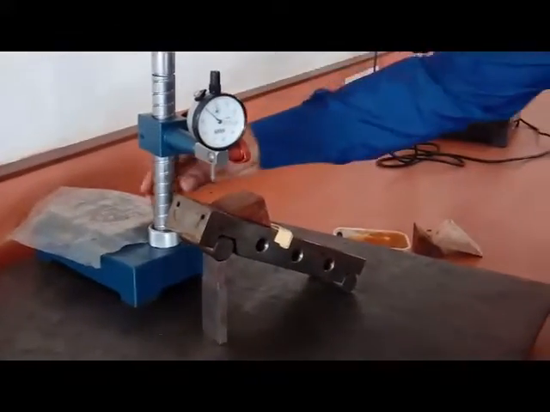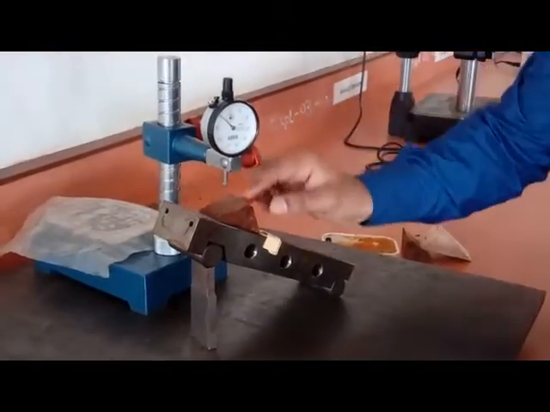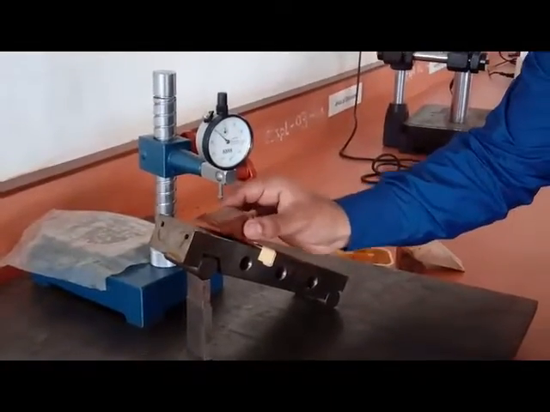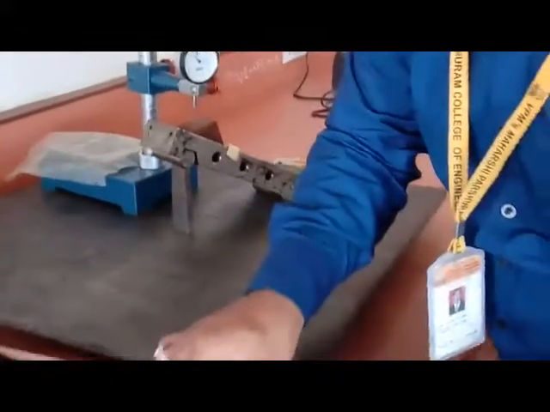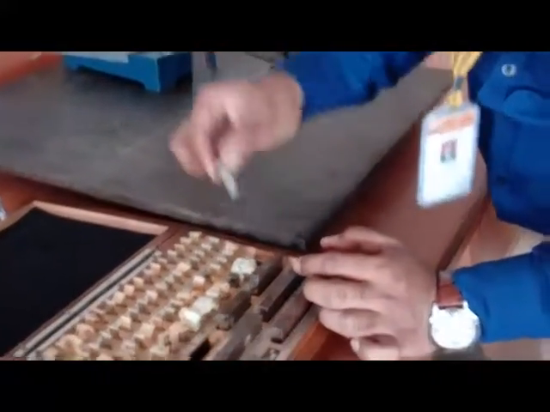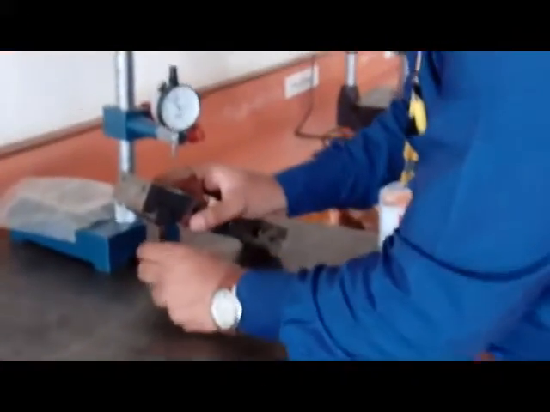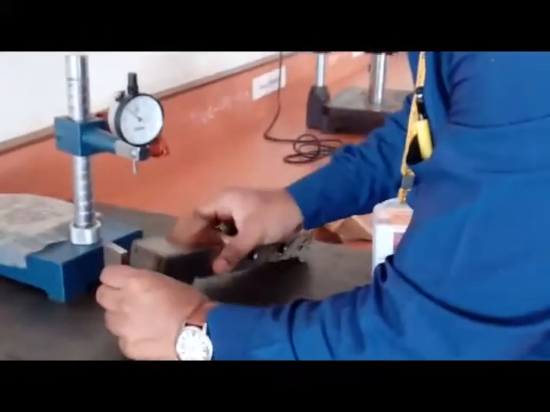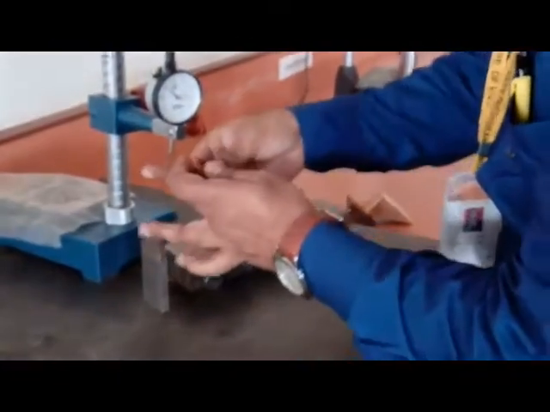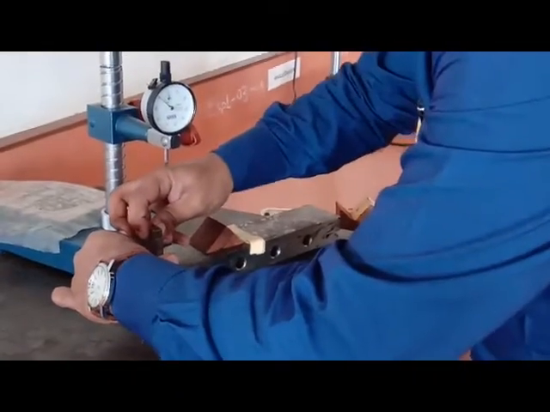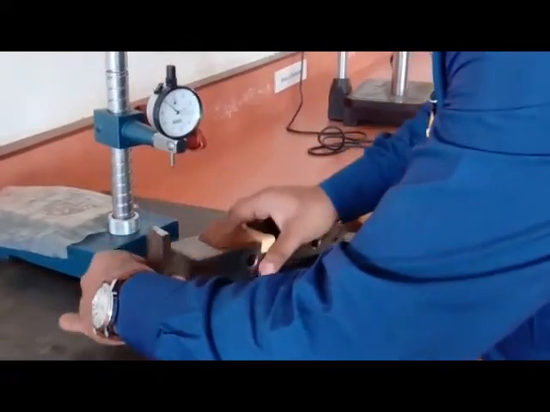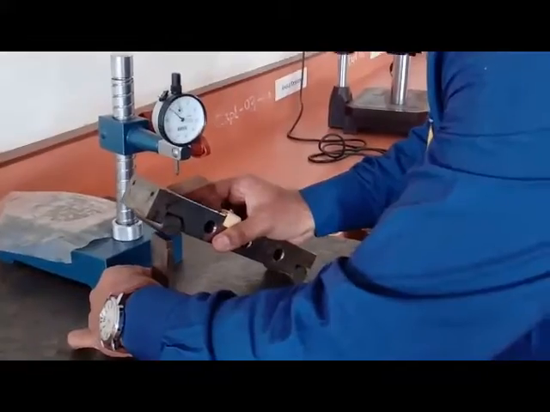Since the dial indicator is having a gap with the surface, it will require a small slip gauge, so again we will take another slip gauge of 0.9 mm and connect it in the same manner. We will again check this.